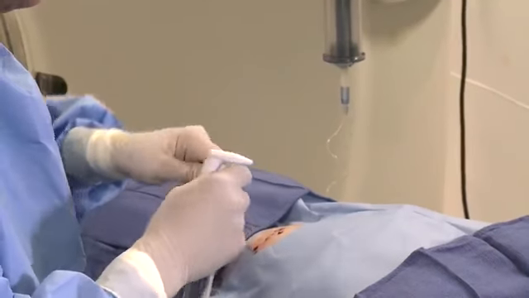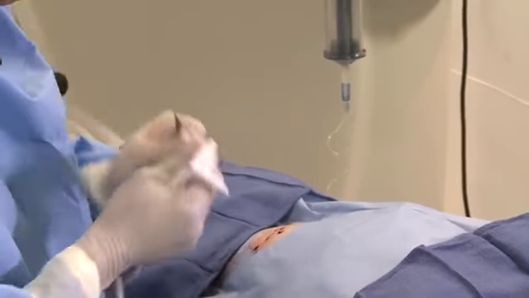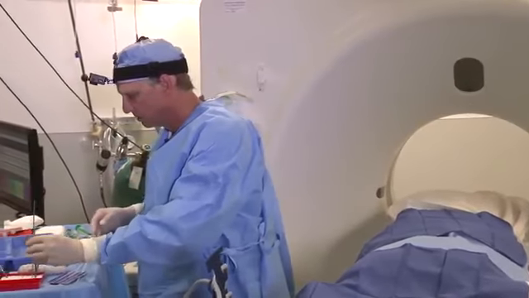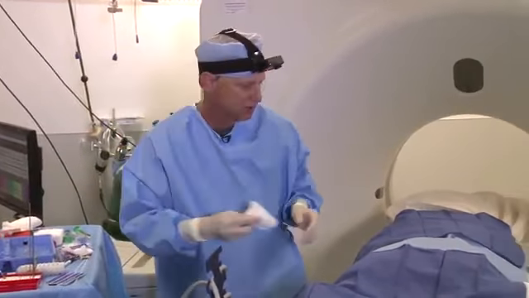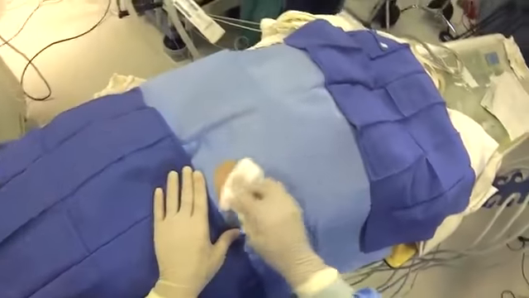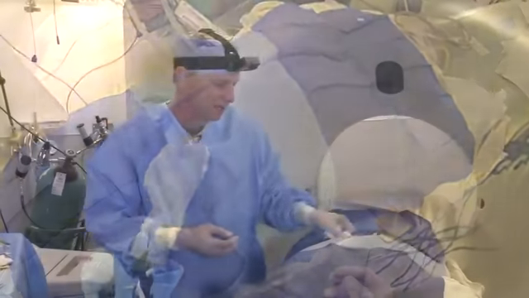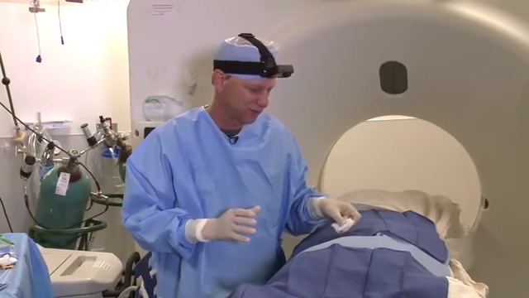So this guy's got 4 little nicks in his back, which we can cover with a single dressing. He'll spend the night in the hospital for observation and go home tomorrow with very little, if any, discomfort. Many times the next day people go, "Are you sure you did something?"